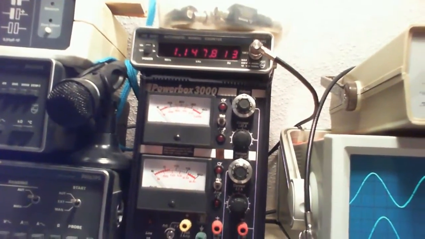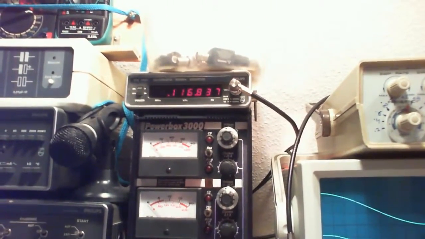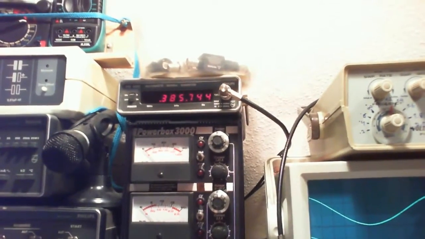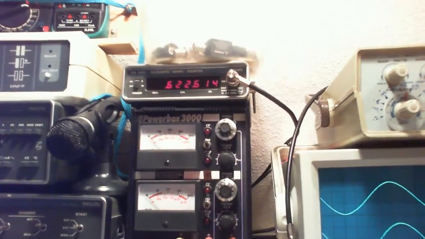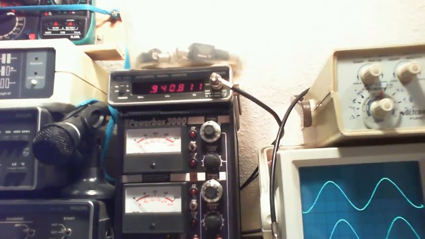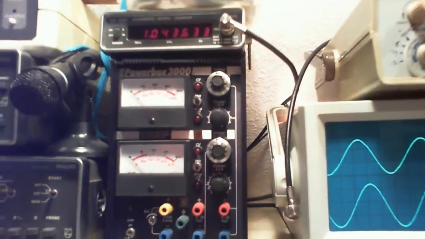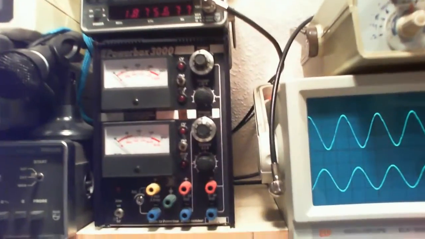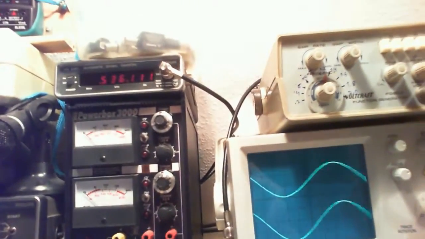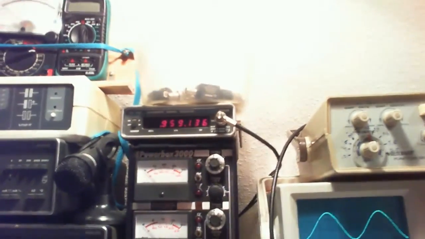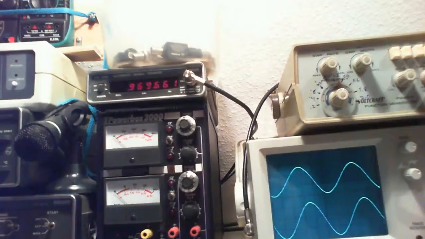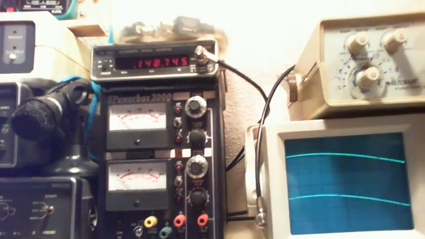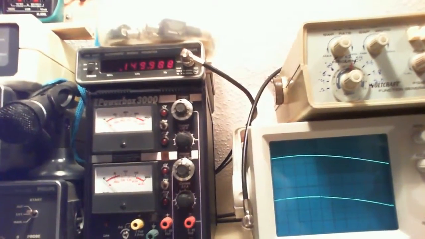So 150 kilohertz is going to be around 1.5 on this scale.